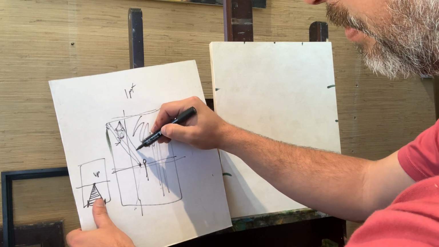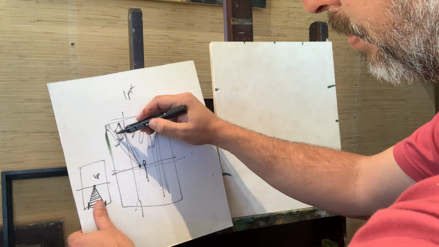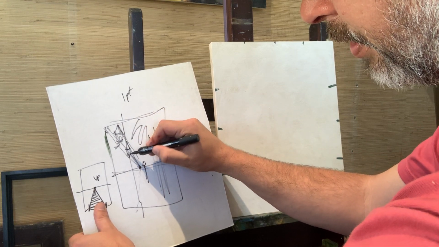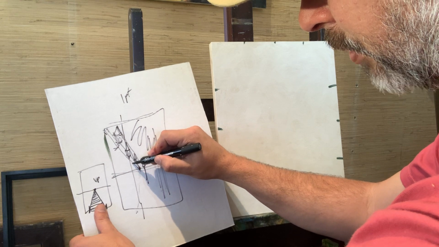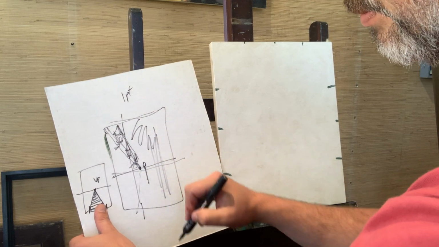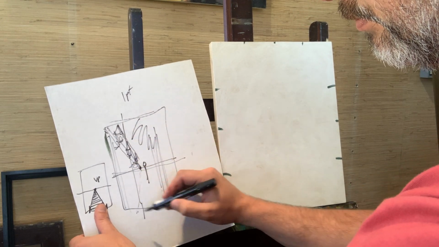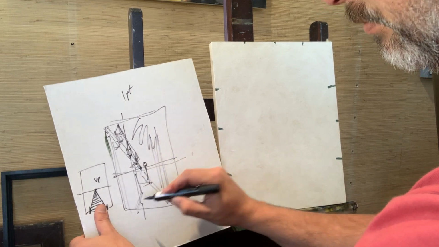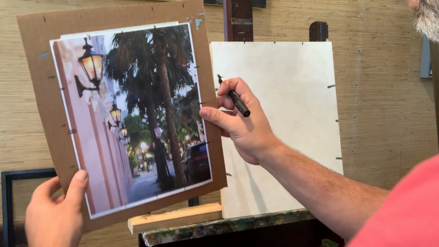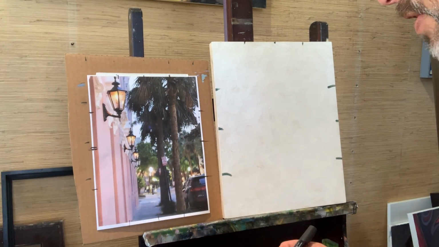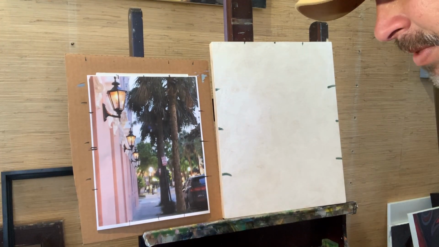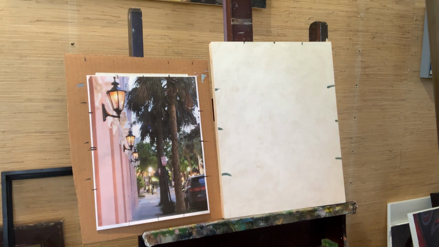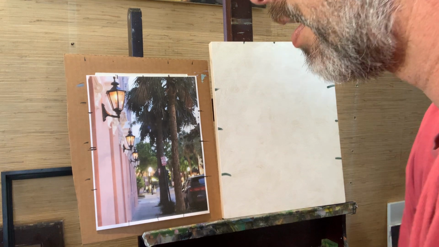Things that are bigger will be drawn smaller as they go down, talking about these lanterns and stuff like that. So that's what we're looking at. All right, capiche? I don't know how well that was explained, but hopefully you grasp a little bit of that concept. So let's just get going, I reckon.